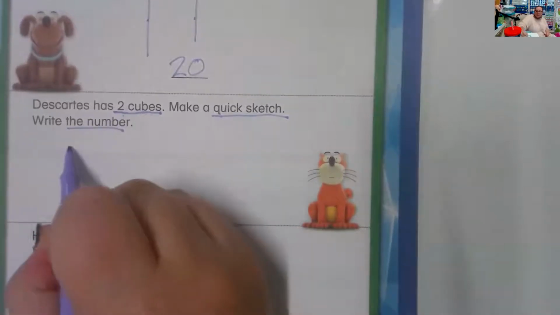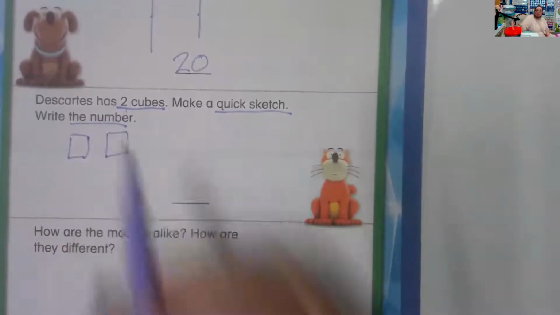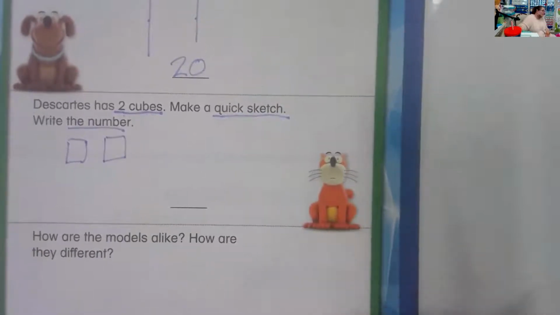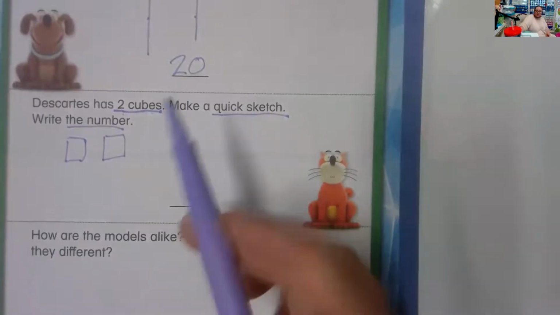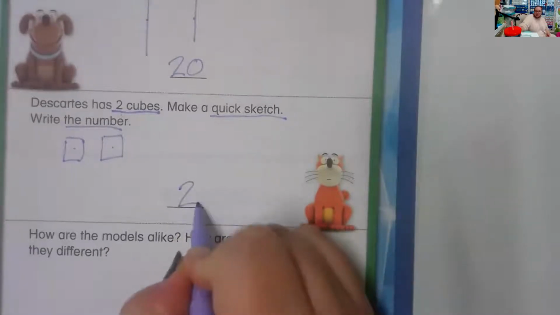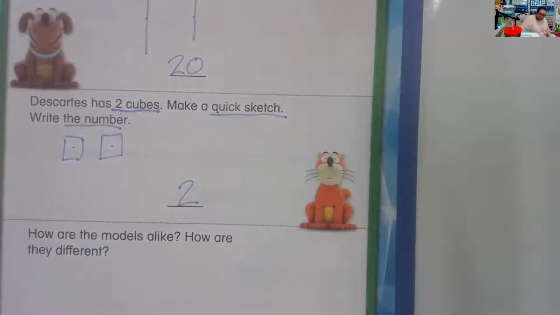Okay, so we're going 1, 2. Okay, and what's the number? What do we need to know? We need to know the number 1, 2. Huh, those 2 questions were very similar.